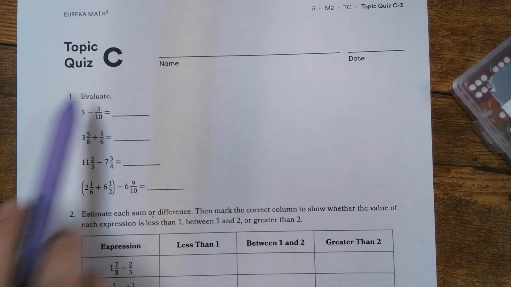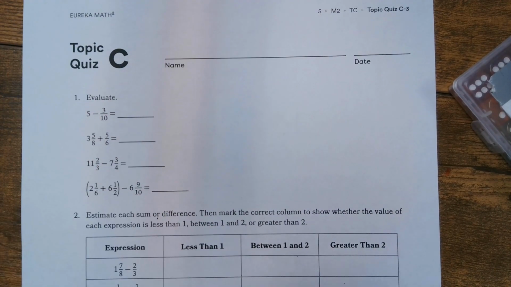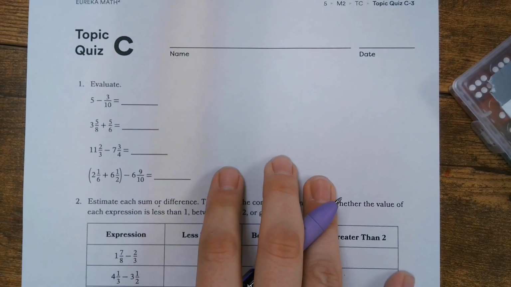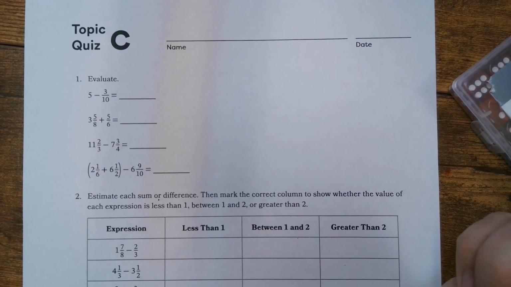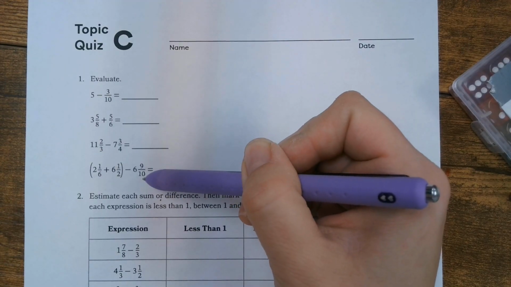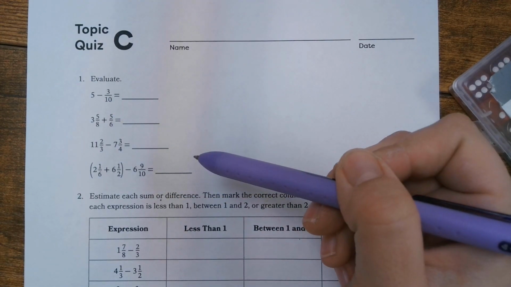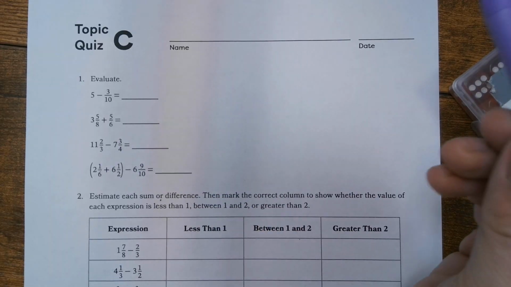Okay, so we are going to talk about our Topic C quiz. That quiz will be on Monday. So kids are bringing home study guides for the quiz on Monday. So number one has 4 different problems within it: 2 subtraction, 1 addition, 1 multi-step.